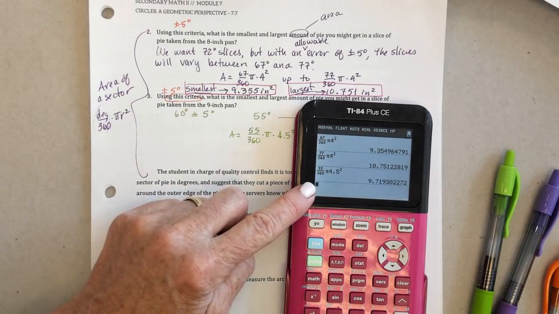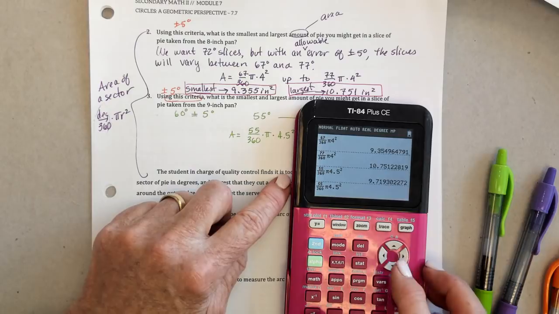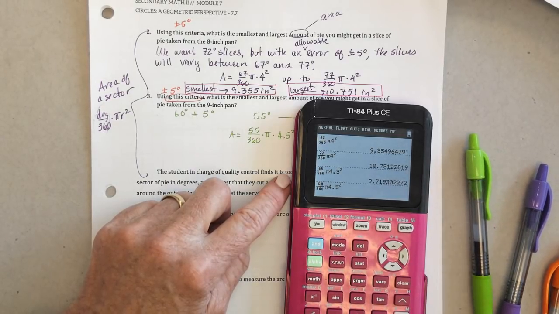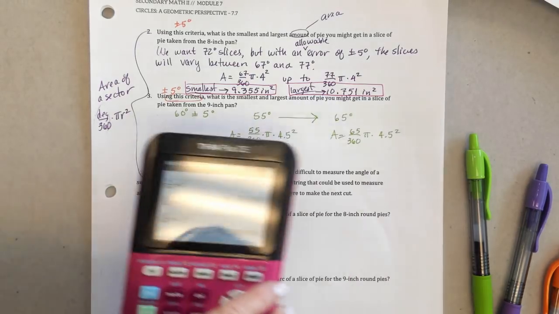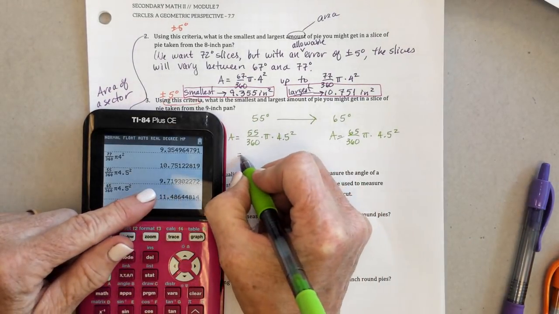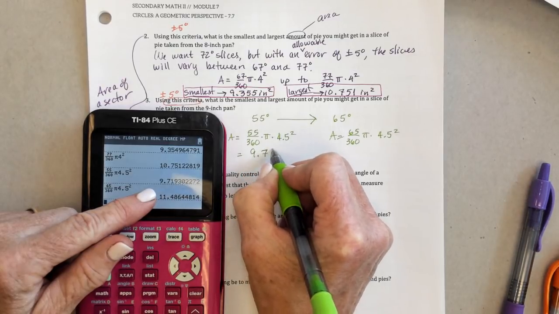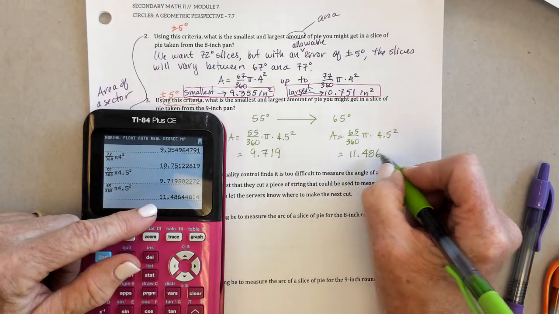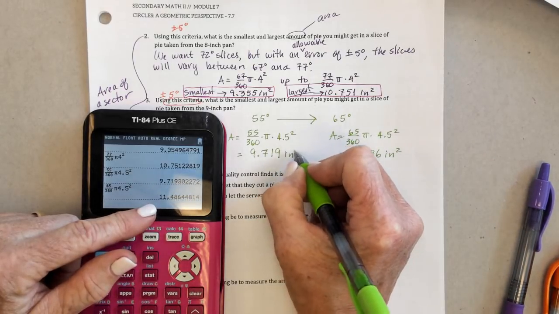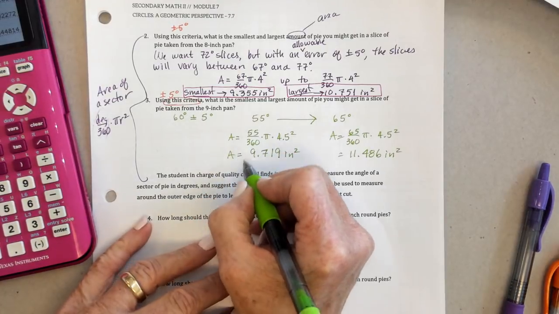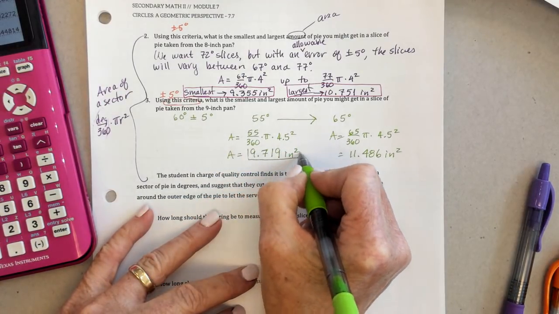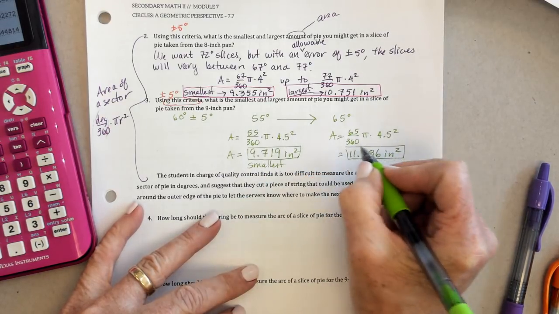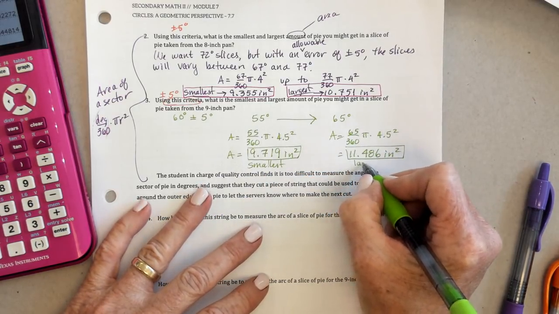And then before I even write that number down, I'm going to go back up and change the 55 to a 65. Okay, now I can write my numbers down. And we have 9.719 and 11.486 inches squared. So there's your smallest. And here's the largest size out of that 9-inch pan.